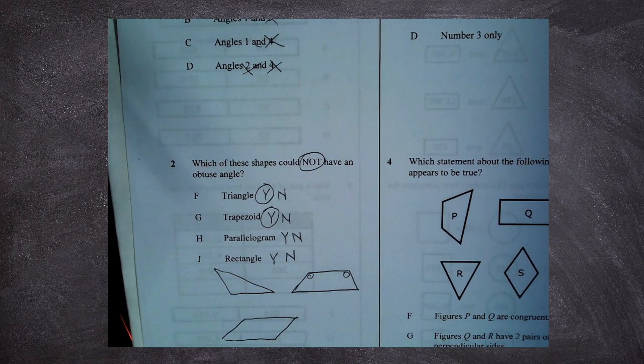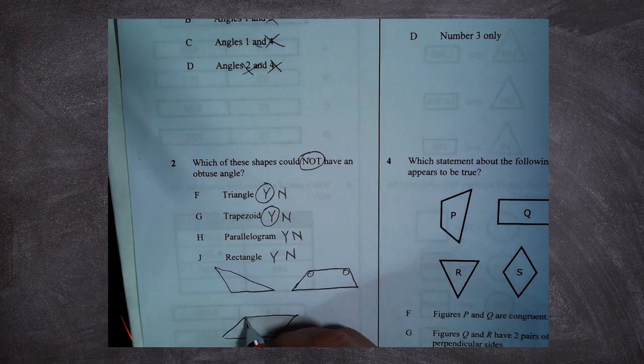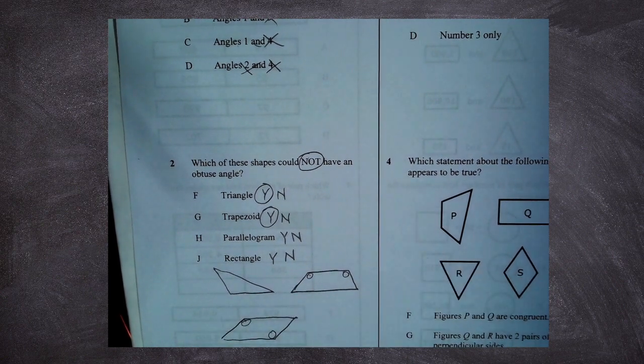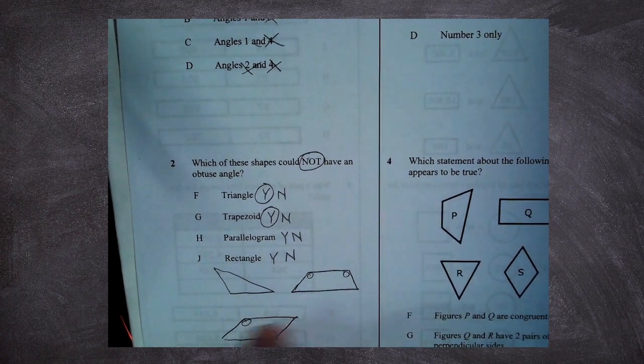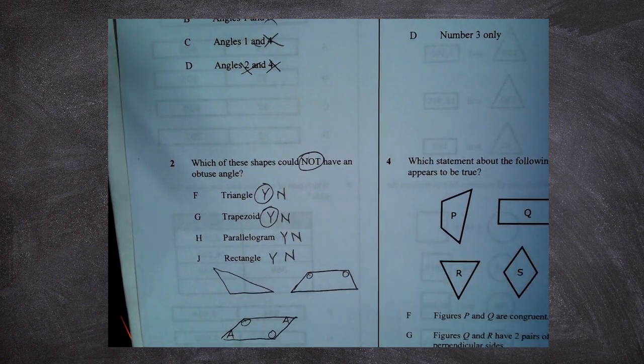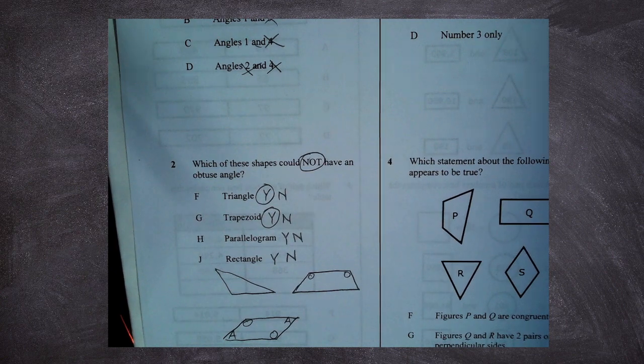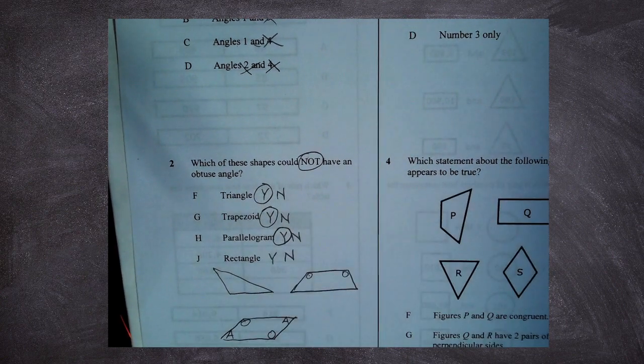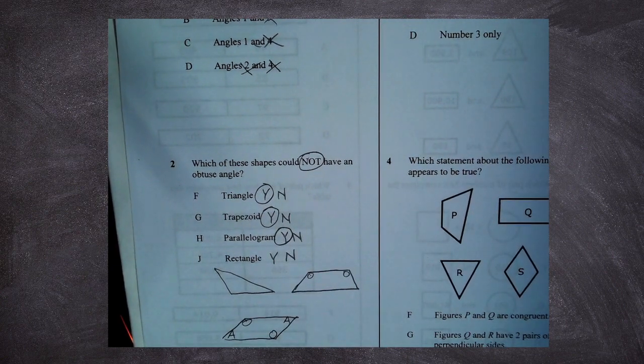There's my parallelogram. Now, can a parallelogram have obtuse angles? Yes, absolutely. That can be obtuse, that can be obtuse. In this case, I would have two obtuse and two acute angles, actually. So yes, a parallelogram can have an obtuse angle.